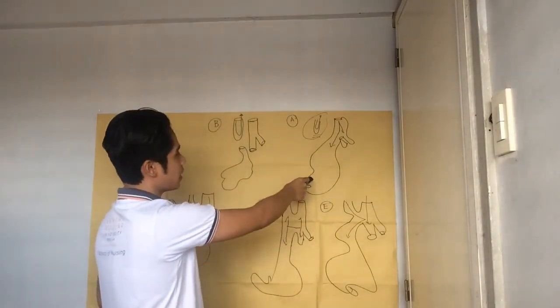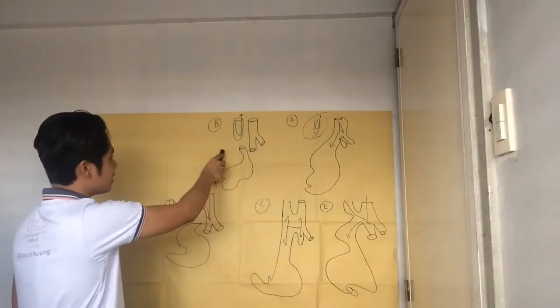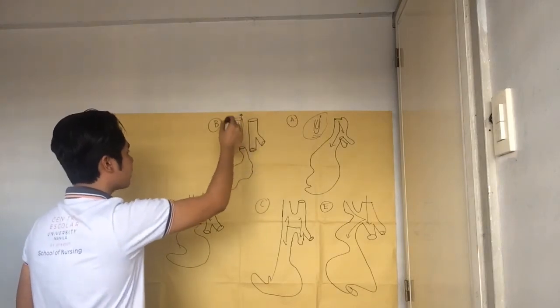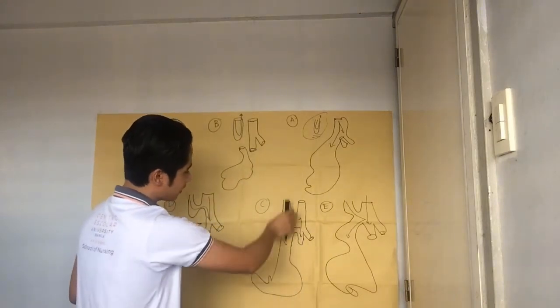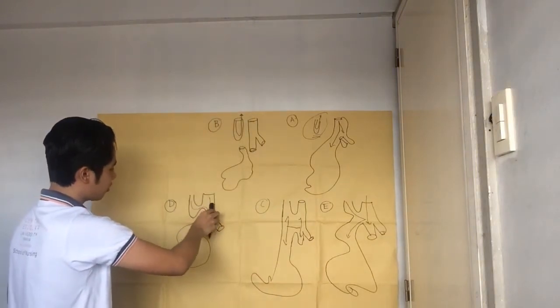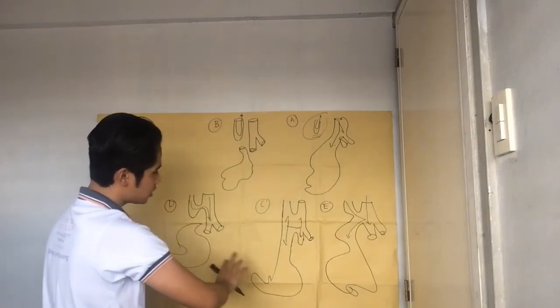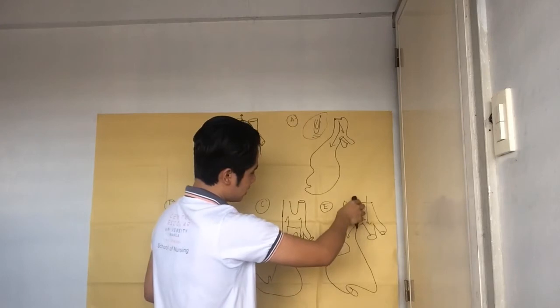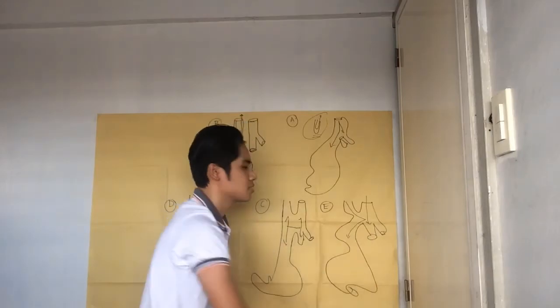So again, I will repeat. Type A is the most common type of this disorder, esophageal atresia and tracheoesophageal fistula. Type B, both are blind pouches. Then type C, the fistula and the atresia are connected. Type D, only the atresia is connected to the trachea and esophagus, while the fistula is a blind pouch. And the last type is type E, both of them are connected to the trachea and esophagus.